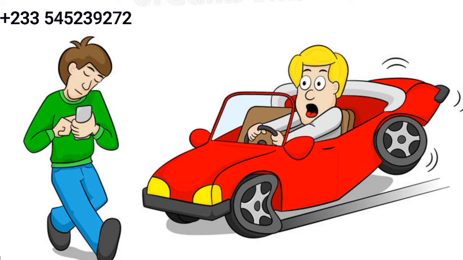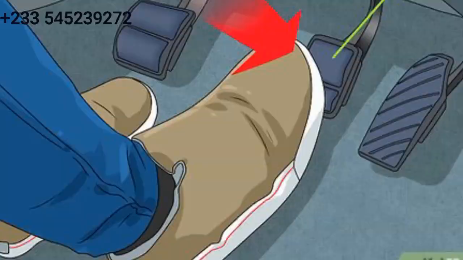Because when someone crosses you and your leg is still on the accelerator, one, you panic, and instead of pressing on the brake, you may rather step on the accelerator. So if you are not stepping on the brake nor the accelerator, hang your leg on the brake.